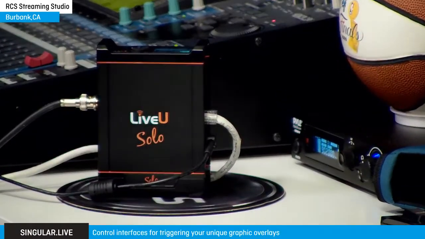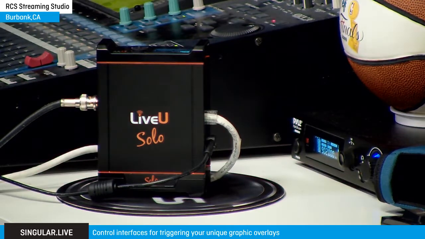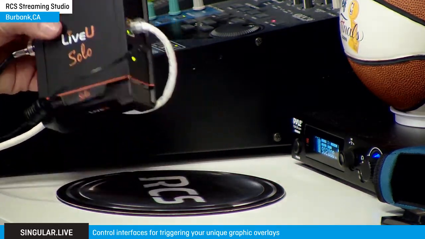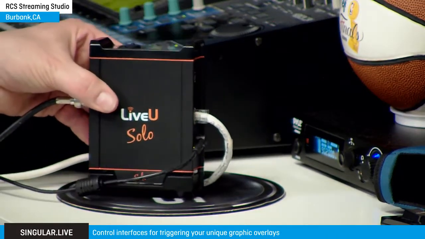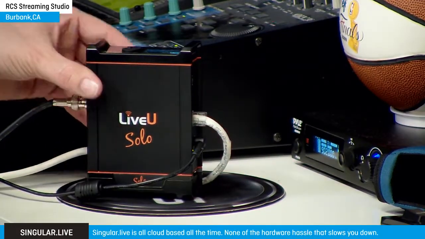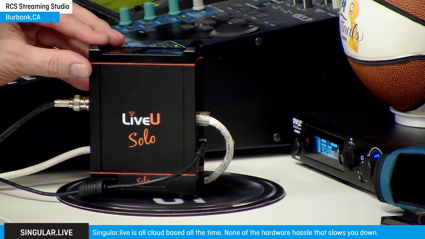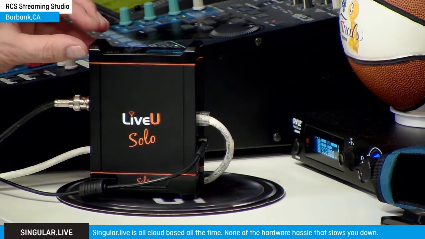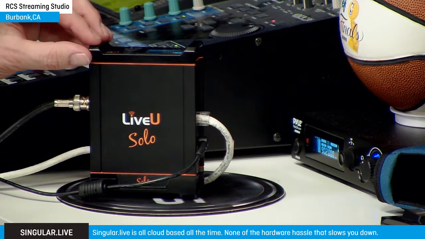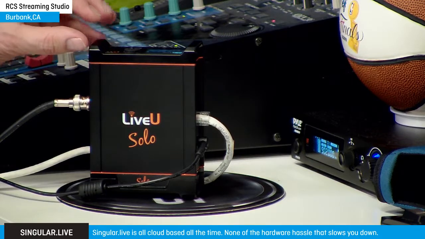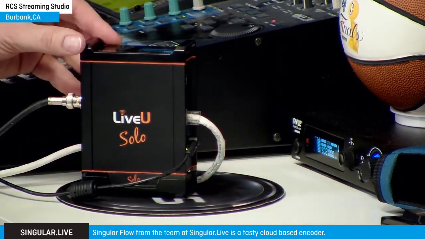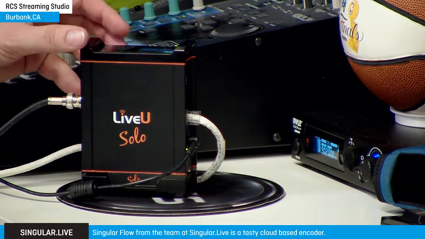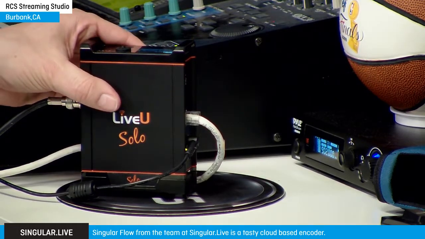LiveU Solo. This is a really cool box. It's actually right behind me here. I can show you some of the features. It's a portable device, and normally this device would be used for a remote situation. So for example, you're out in the field, you've got a camera, it's got either SDI output or HDMI output, and you want to just put this on your belt buckle, if you will, and boom, you take your video and audio, embedded audio, and you stream it from this device.